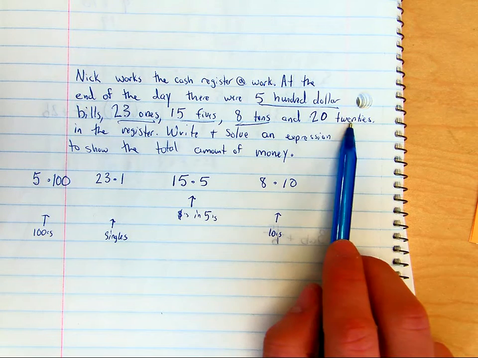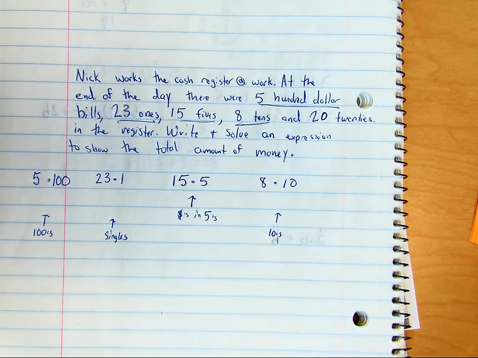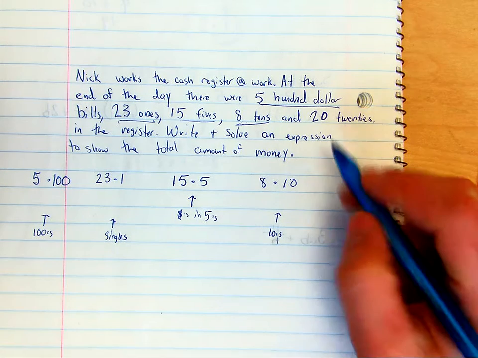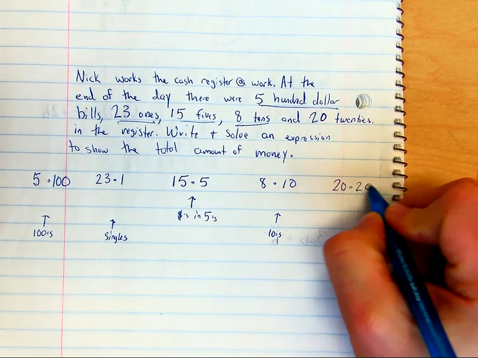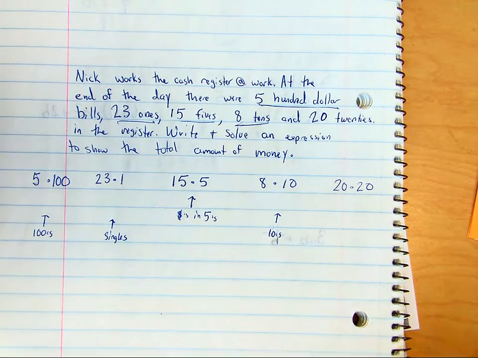Each bill's worth 20, and there's 20 of them. So what math problem do you think that is? 20 times 20, yeah. It's 20 bills that are each worth 20 bucks. And then after I figure out each of these individually, what am I going to have to do with them?